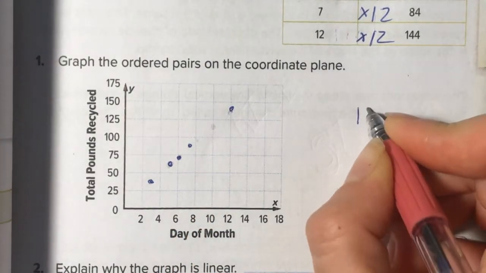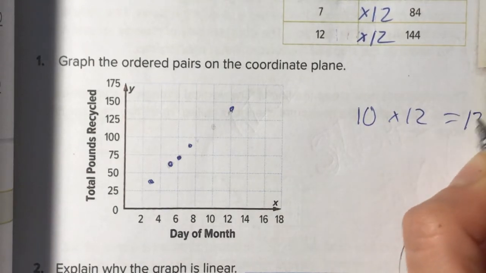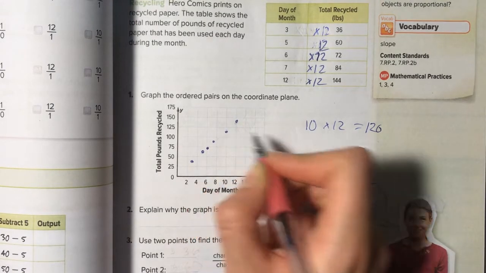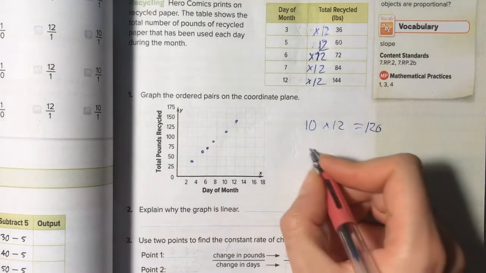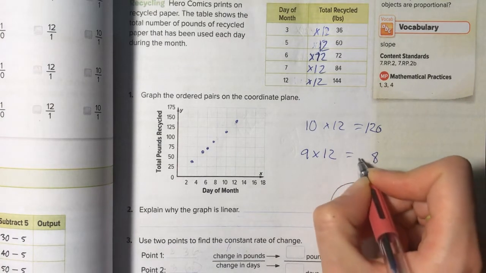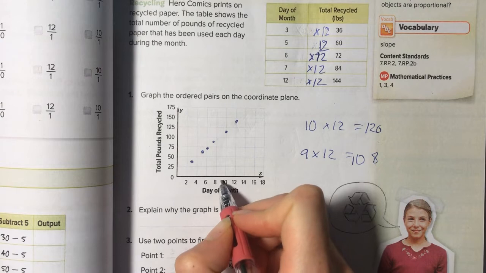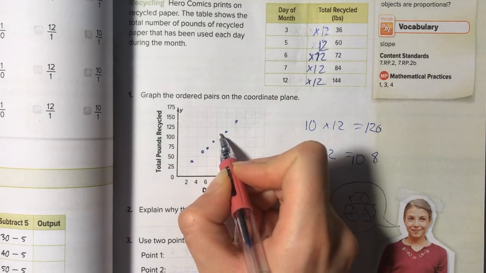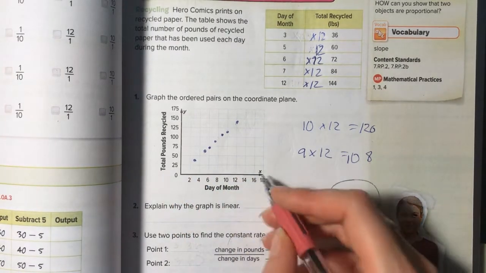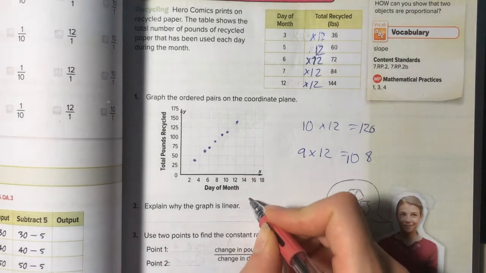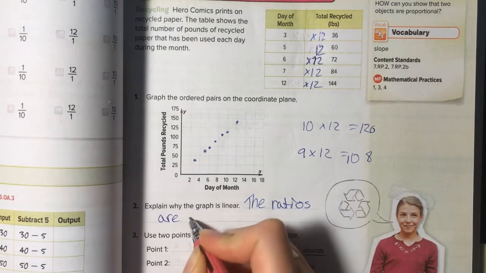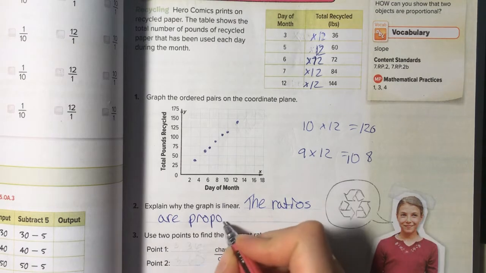Following this logic, what would 10 be? Well, 10 times 12 would be 120. So the 10 would be right here at about 120. What would 9 be? 9 times 12 equals 108. So 9 would be about 108. So you can see it's a line here, a linear relationship. It's proportional. Explain why the graph is linear. Well, that's easy. The ratios are proportionate. We learned that at one of our last lessons.